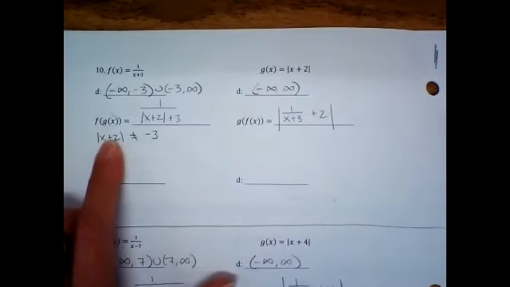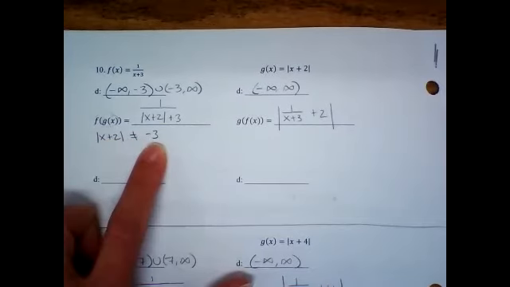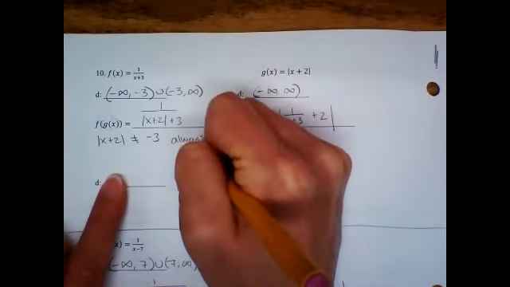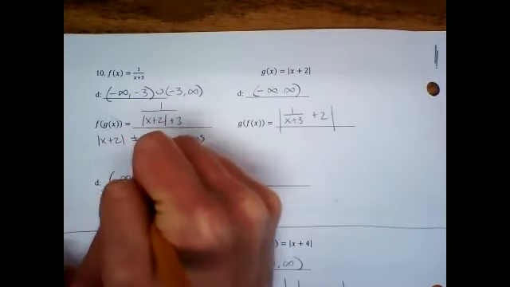Positive. So that's always positive. Can it ever equal -3? No, so this is always true. So it's going to be all reals.